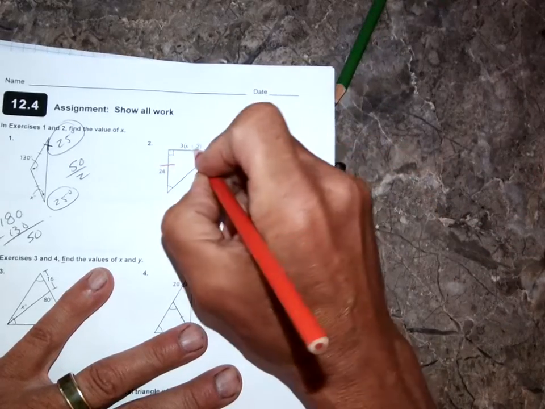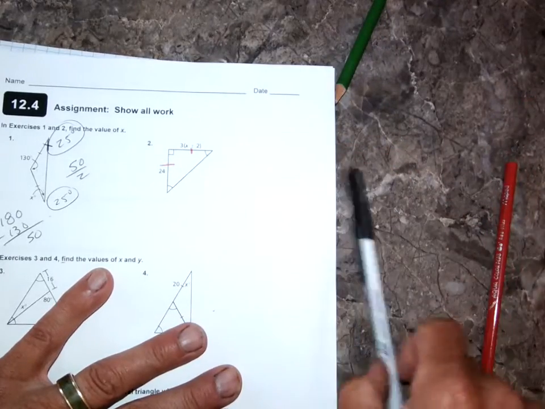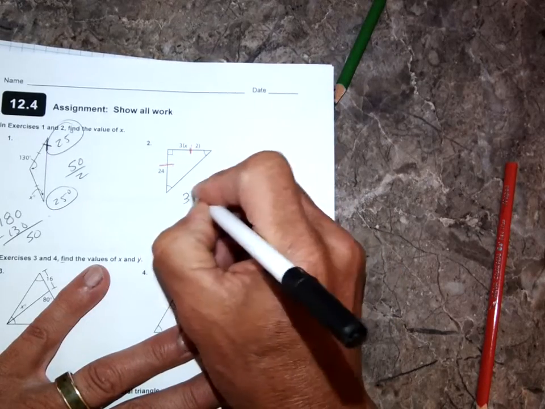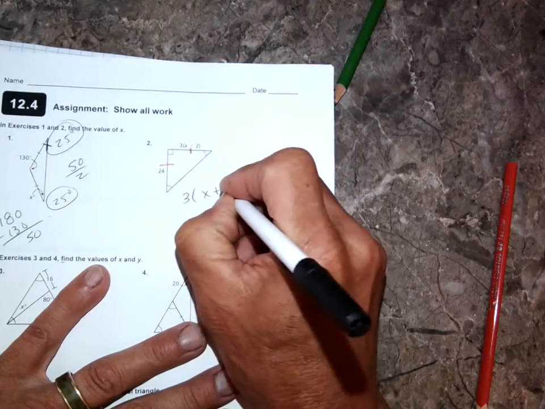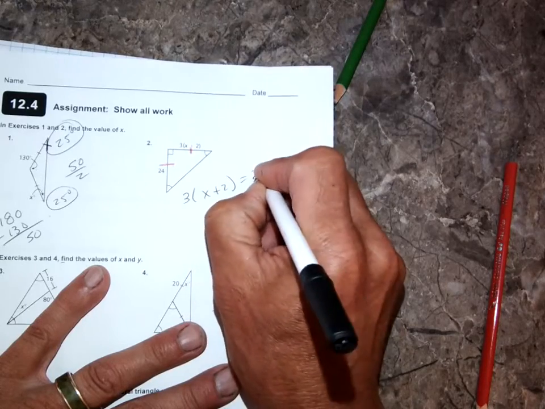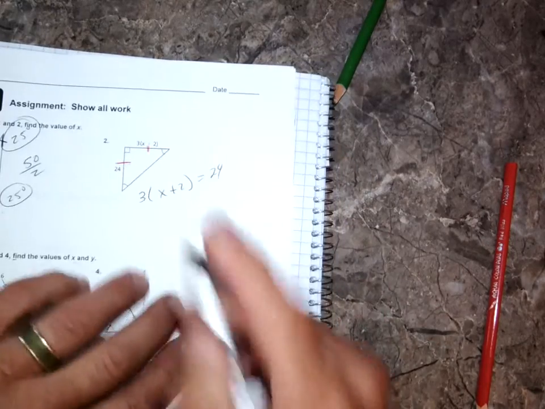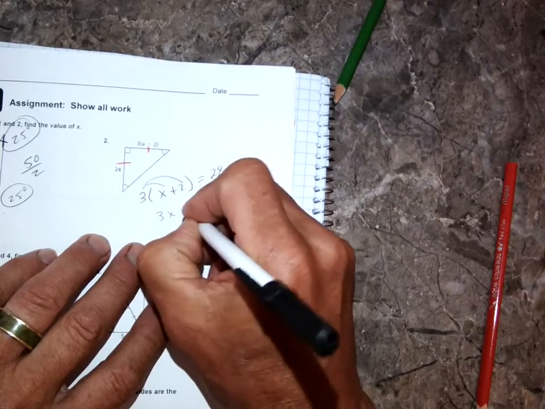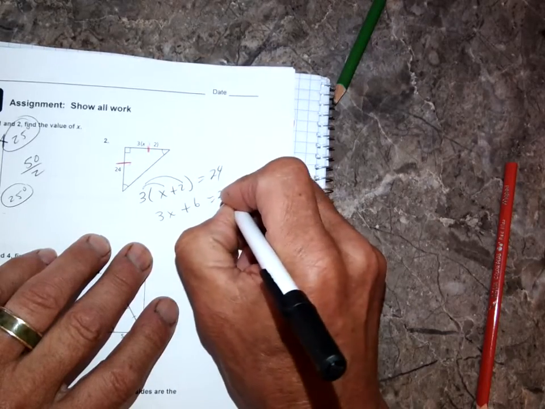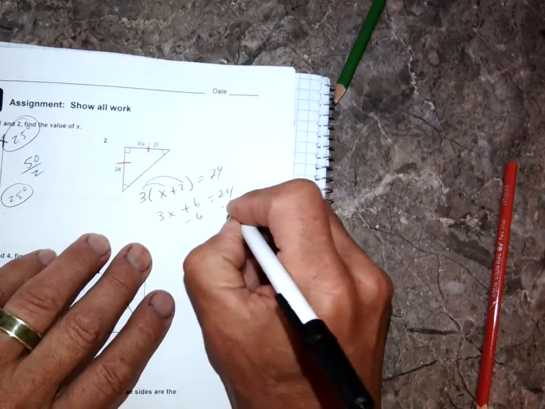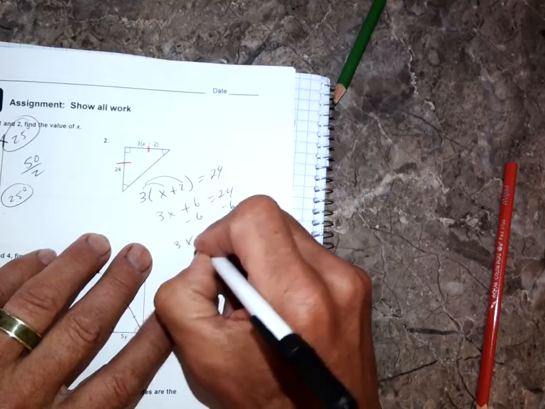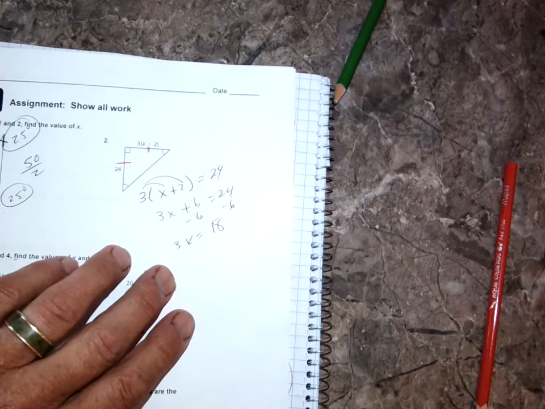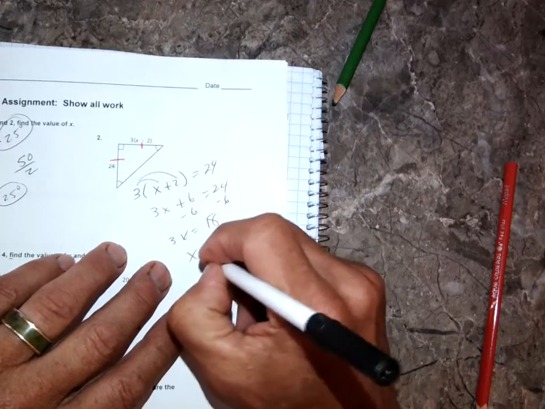Okay, number 2, if these two angles are equal, then the sides are equal. If base angles are equal, the sides are equal. So to find the value of x, I'm just going to set them equal. 3 times x plus 2 is equal to 24, and I'll solve for x. 3x plus 6 equals 24, right? Minus 6, minus 6, I get 3x equals 18. Divide by 3, and x is 6, okay?